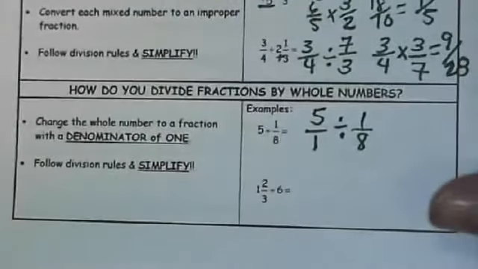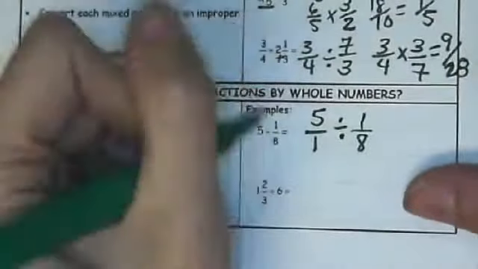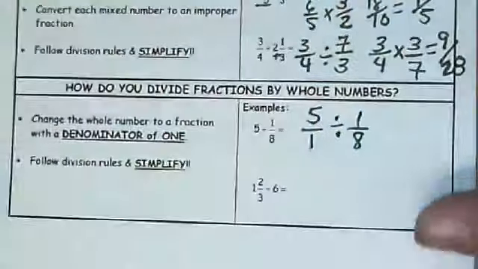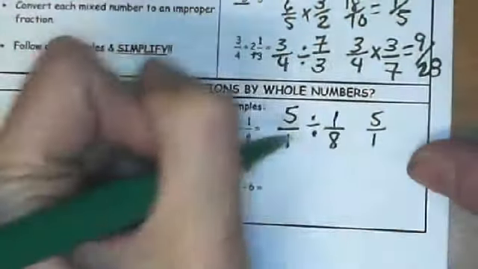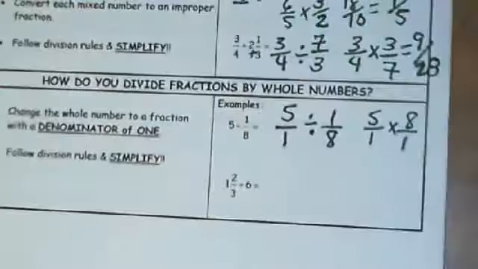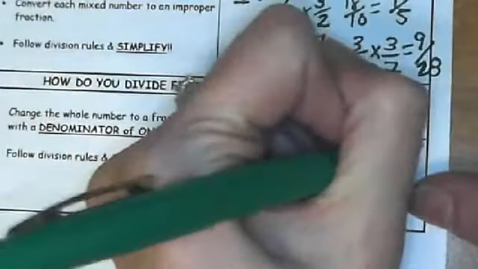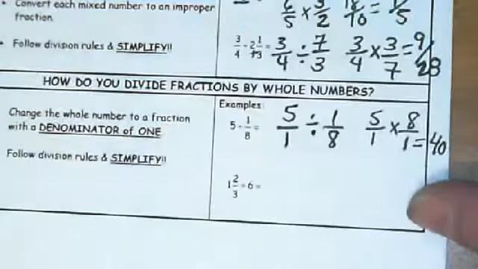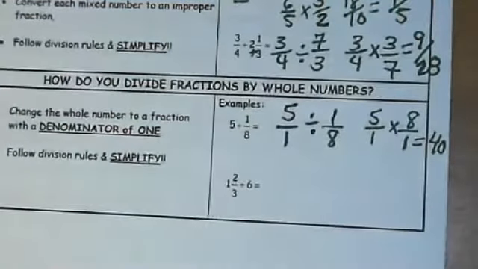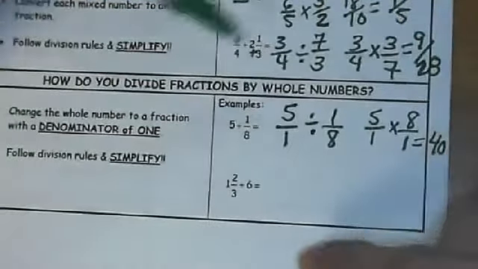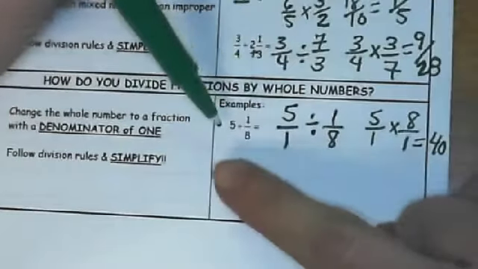So you would write it as, I'm going to rewrite it over here, 5 over 1, and then multiply by the reciprocal. And the reciprocal of 1/8 is 8 over 1. And then you would say 5 times 8 is 40. 40 over 1 is the same thing as 40. Okay? So 1/8, how many times? 1/8 goes into 5 40 times.